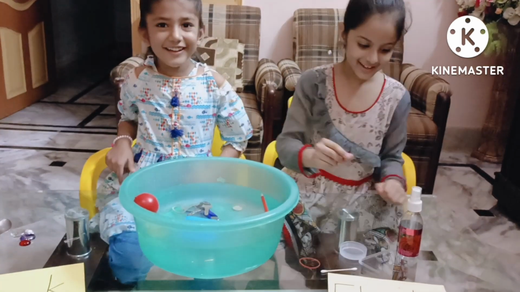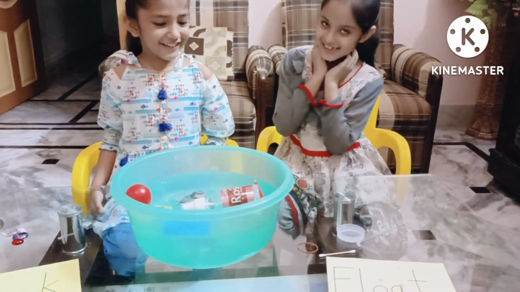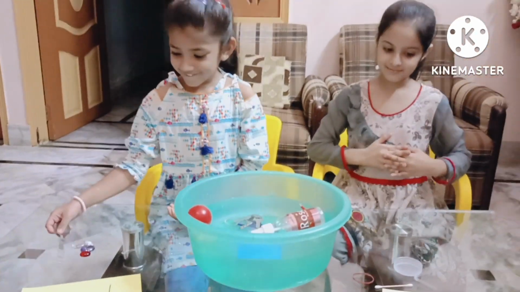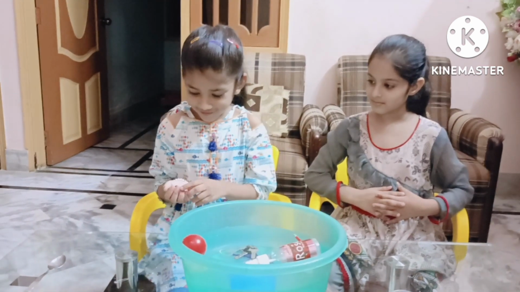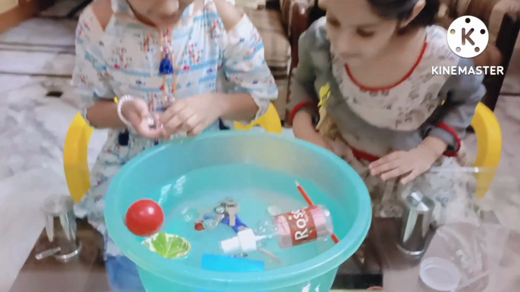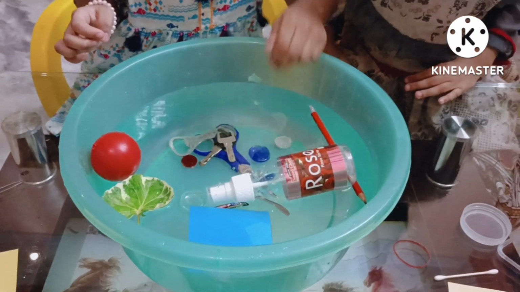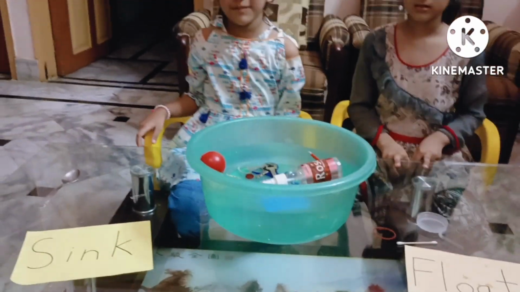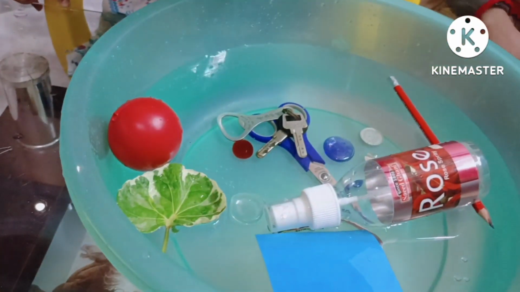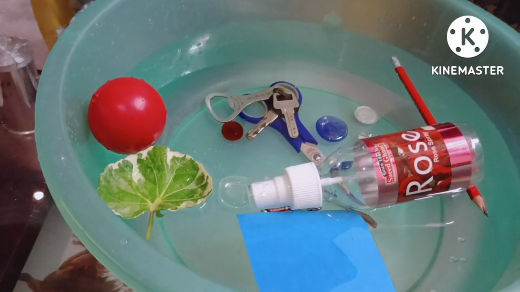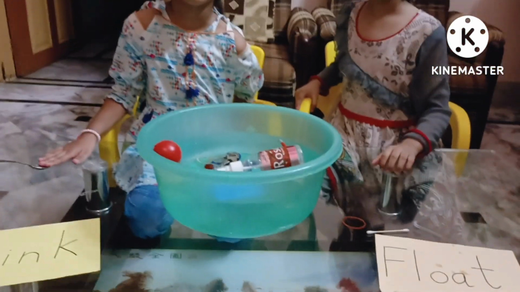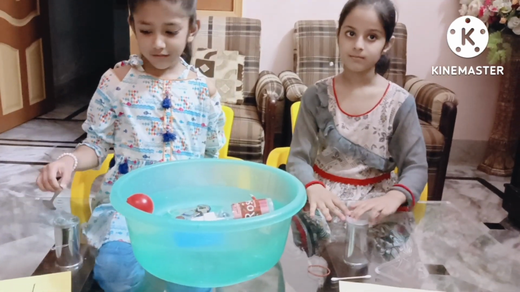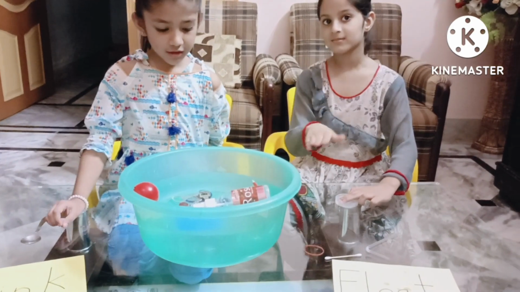So next, Hadia, your turn. And this is a spray bottle, and it is floating. Anaya, your turn. Marbles, and the marbles are sinking. This is a big marble and this is a slime marble. There are three marbles, and one is a small marble, but it is made up of tightly packed molecules. So that is why it is also sinking. It is small in size, but it is also sinking.